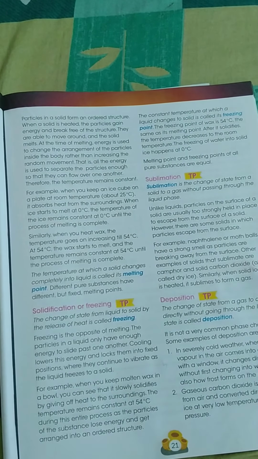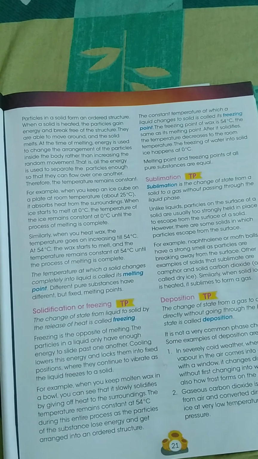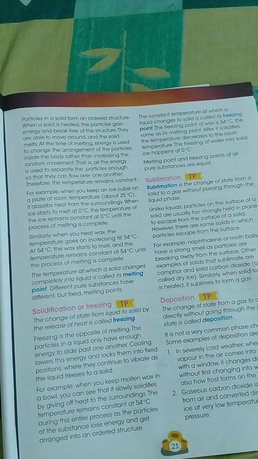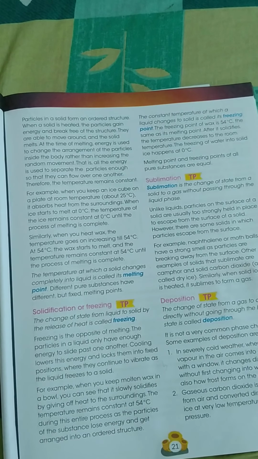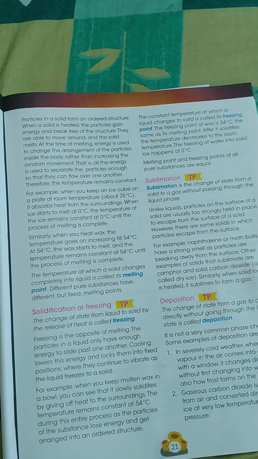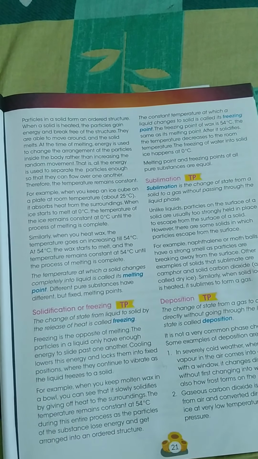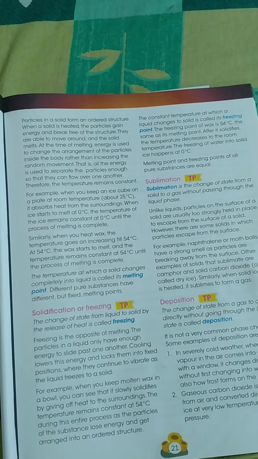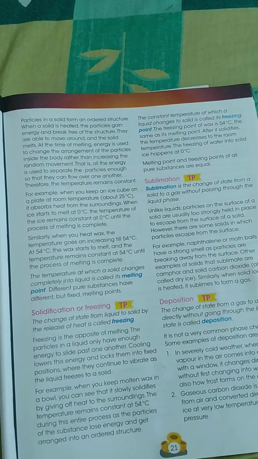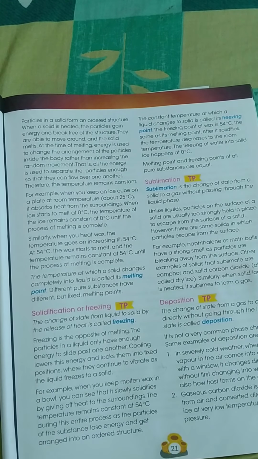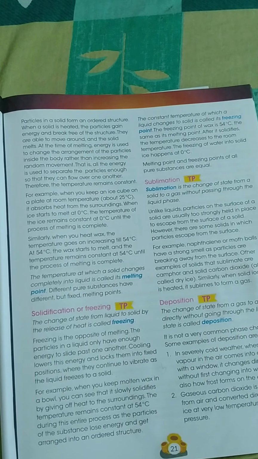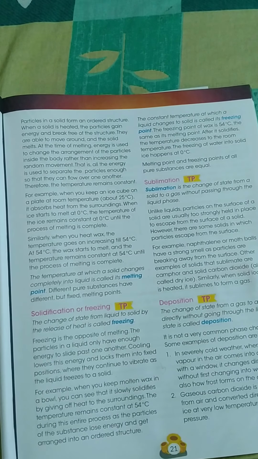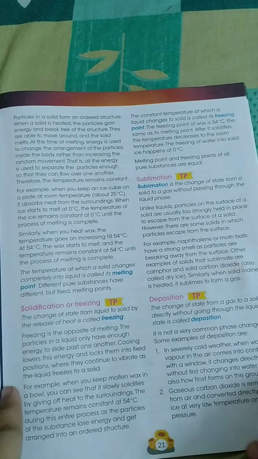Now the next thing we are going to learn is sublimation. You have seen that if you take naphthalene and keep it in the open, after 2 or 3 days it will not be there, it will have vanished. Why? Because the solid is converted into gas. There is no middle state, that is liquid. It directly converts into the gaseous state. This process is known as sublimation.